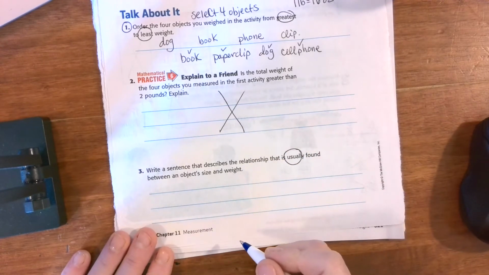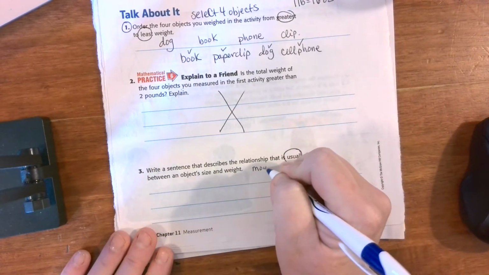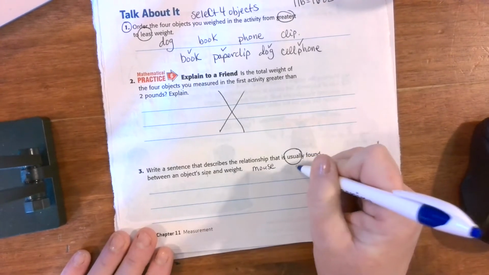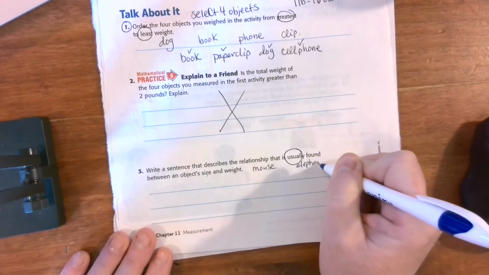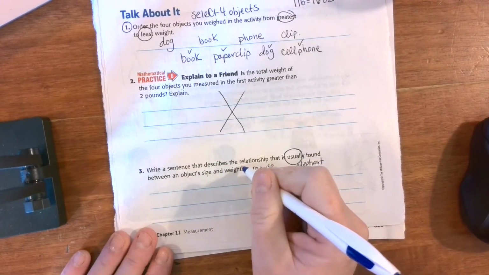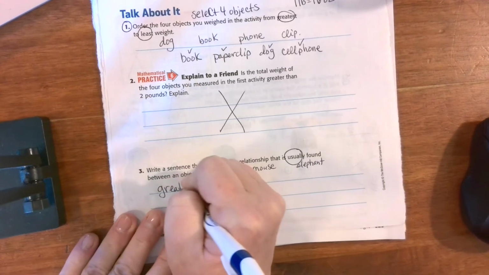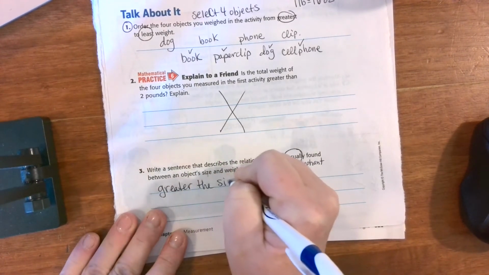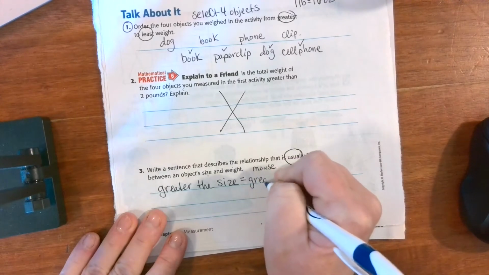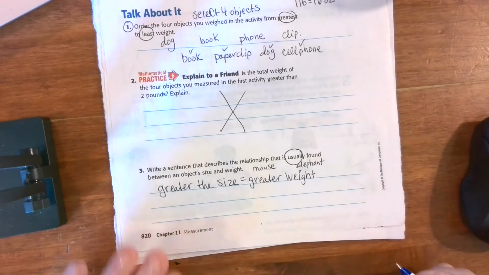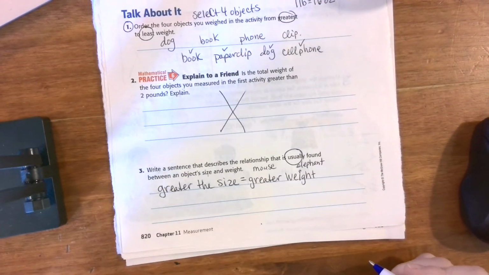Usually. So think about a mouse. Think about its size and weight. Think about an elephant and think about its size and weight. So typically, the greater the size gives you the greater weight, but not always. Can you think of an object that would have a really big size but a very small amount of weight or mass?